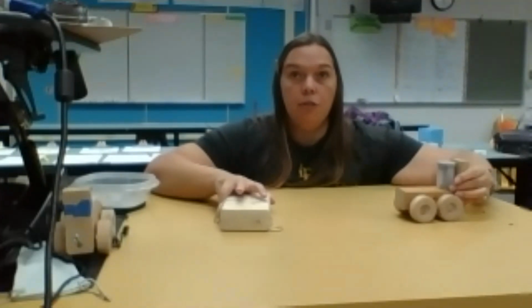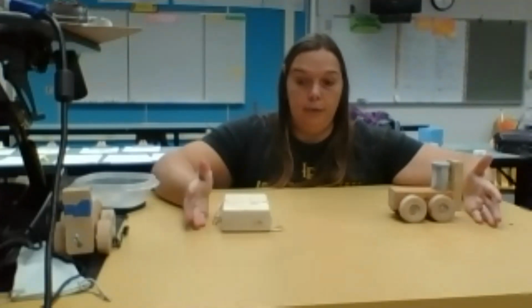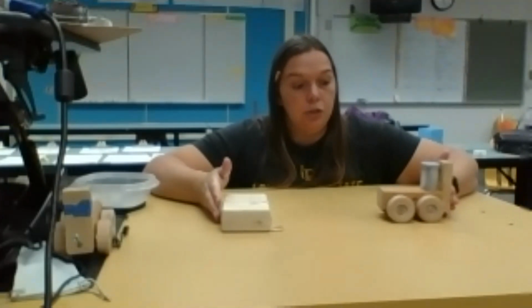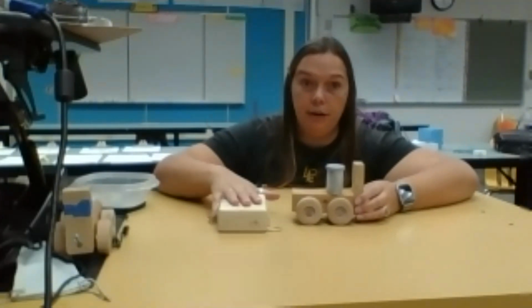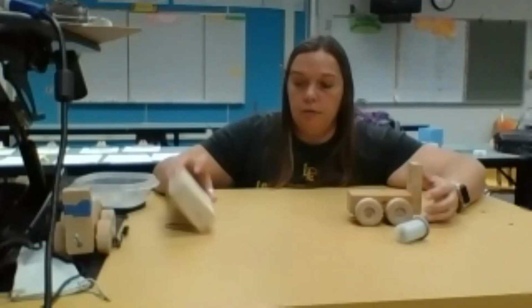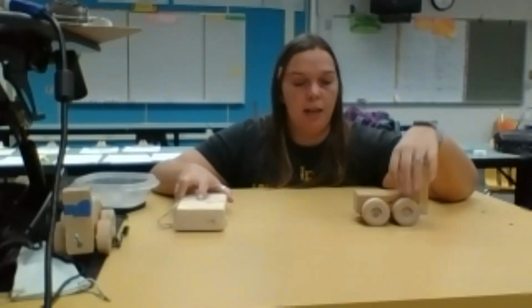Inside the film canister, just to give it more mass, we've added a couple bolts in here, so it has more weight to it, okay? So for number 3, you're going to draw this scenario, okay? I'm going to go ahead and apply a force to the car and allow it to crash into the barrier, okay? So, ready? I'll do it a few times for you.